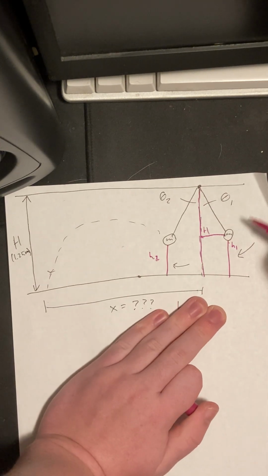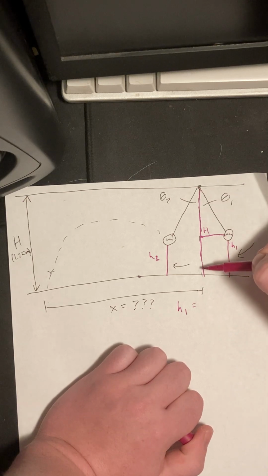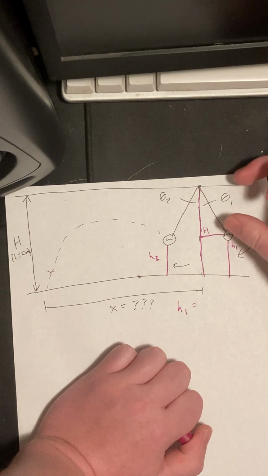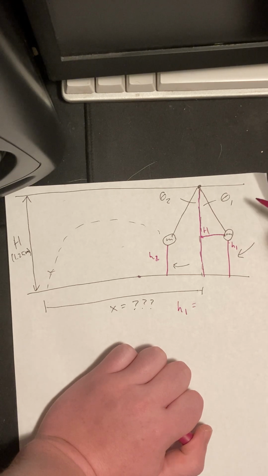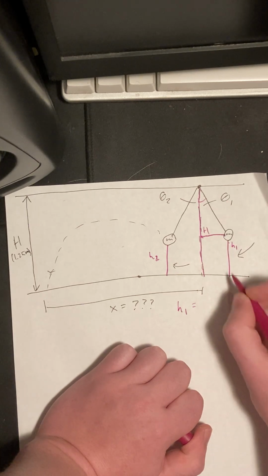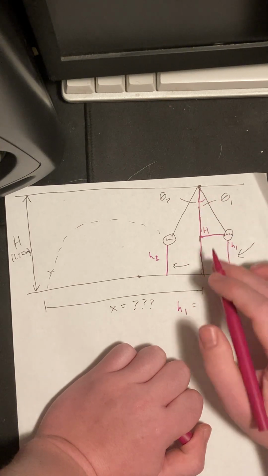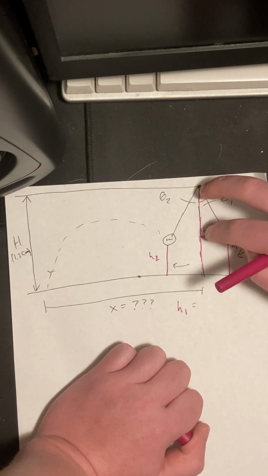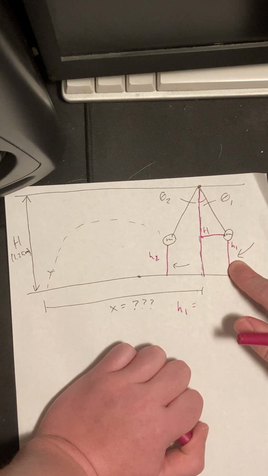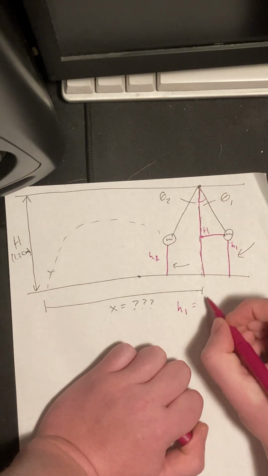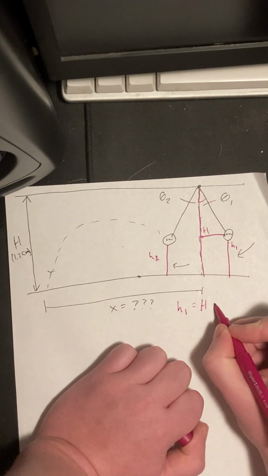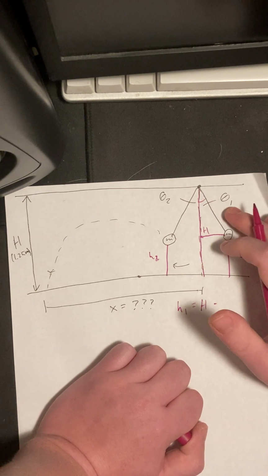So we know this h, so we can subtract from this h this part to get this. We can get this part by using some trigonometry. We can use cosine of this angle here and subtract that from this whole h, giving us this part. So we should say h, the big H for this whole height, minus cosine of angle 1, which is theta 1.